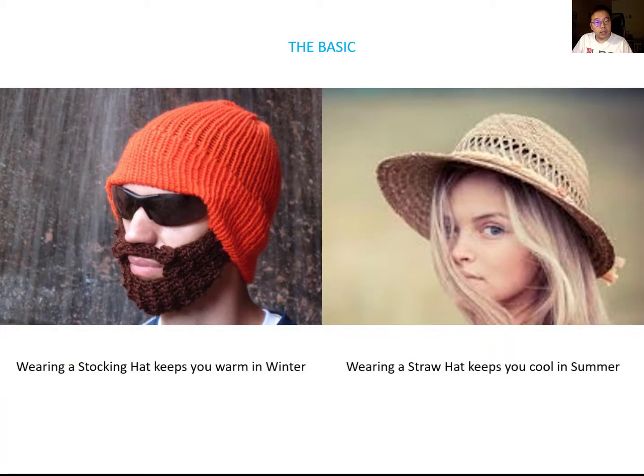Let's think about the hat. It protects our body's uppermost part. In the winter season, we wear the stocking hat to keep warm, right? The stocking hat preserves heat from the body and protects from cold air outside. In the summertime, we wear the straw hat to ventilate between the outside and inside. It helps warm air out of your body and receive cool air from the outside, and also protects from the direct sunlight.